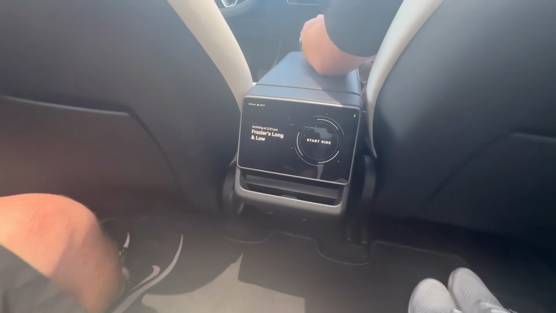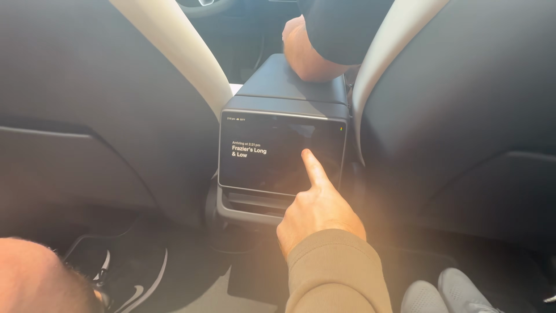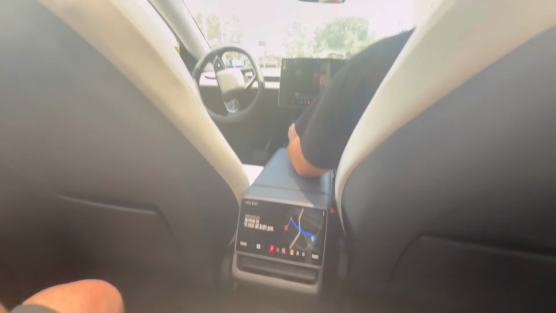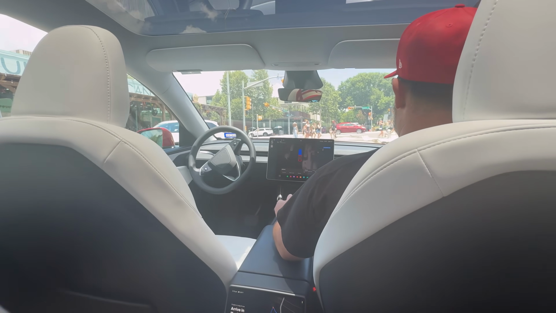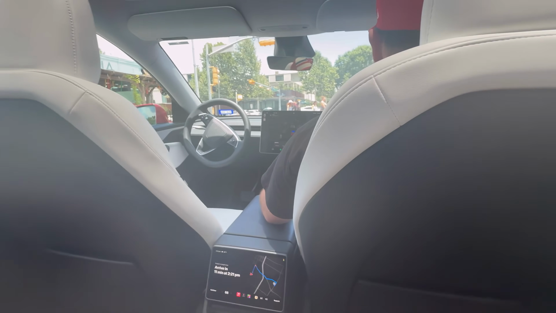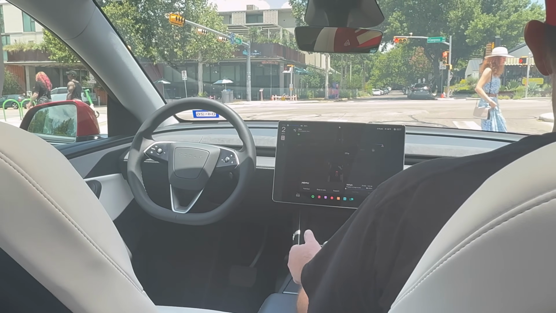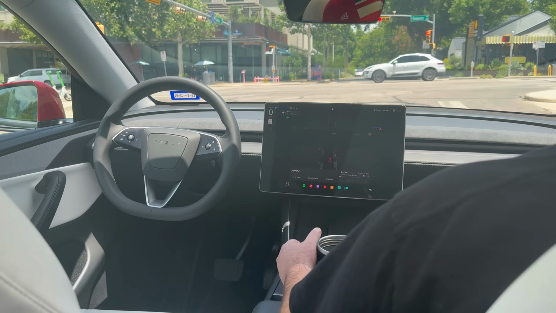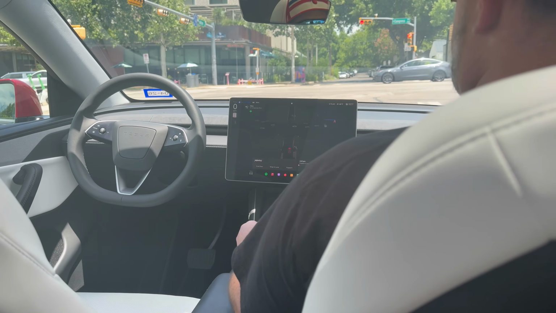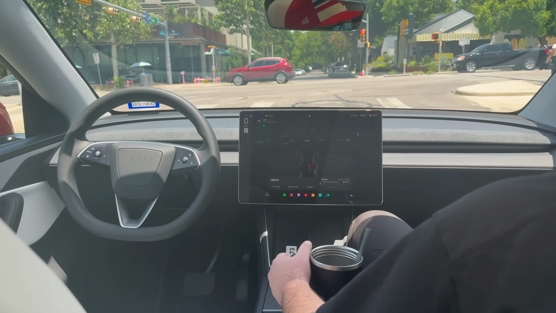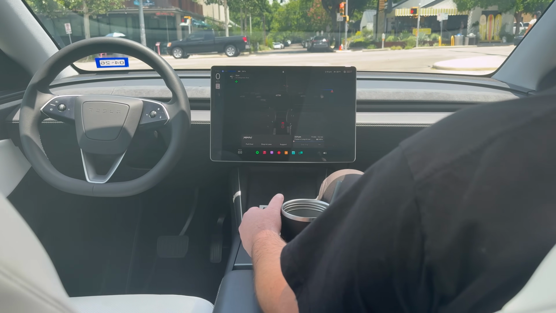So we're going to start the ride by clicking this, and there we go. We are officially on the go. And then looking up at the front, it looks exactly the same as what you're used to on the front screen. I know there was a lot of talk about, is it going to look the same? Is it going to look different? Looks exactly the same. And I can see end trip.